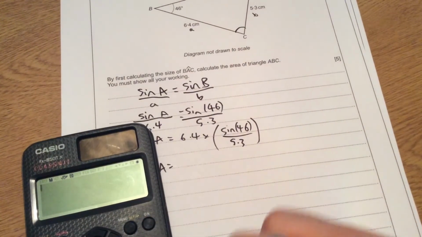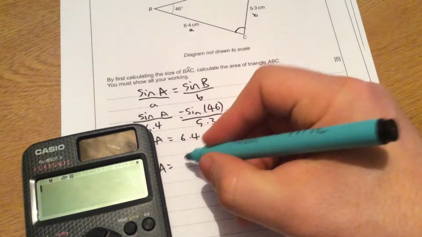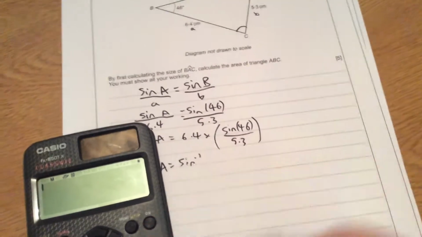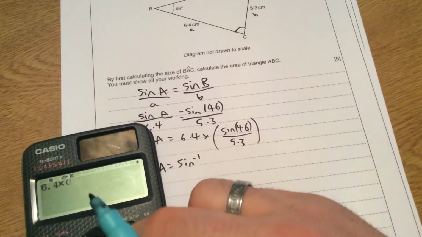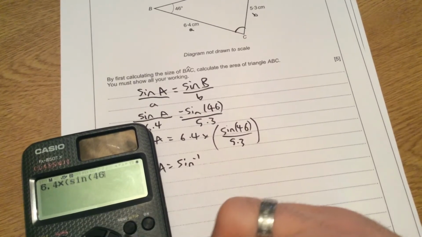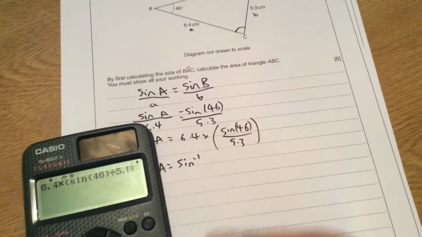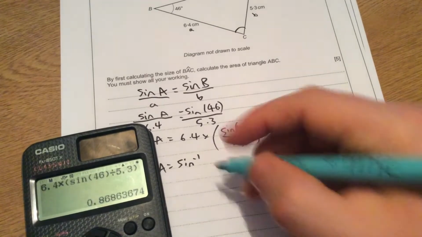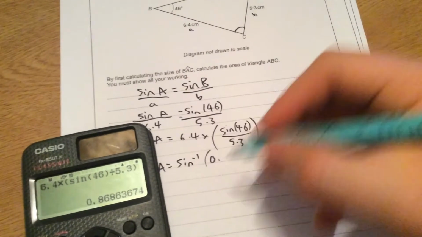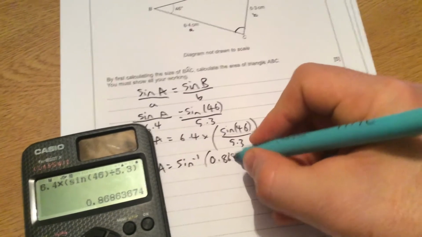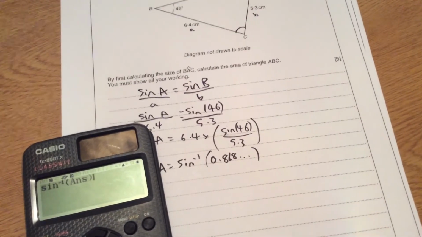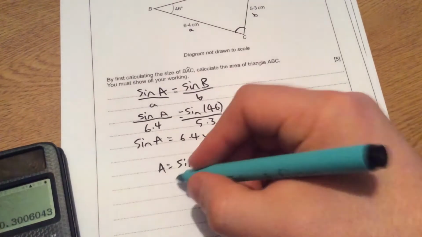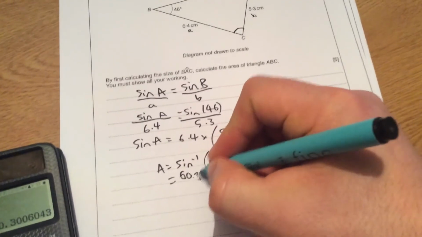Put all that in your calculator and then do sin to the minus 1. We've got 6.4 times sin 46 all over 5.3. If I do sin to the minus 1 of 0.868, and so on, I get 60.3. So my angle A is 60.3.